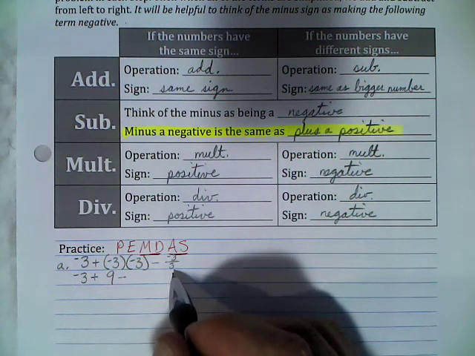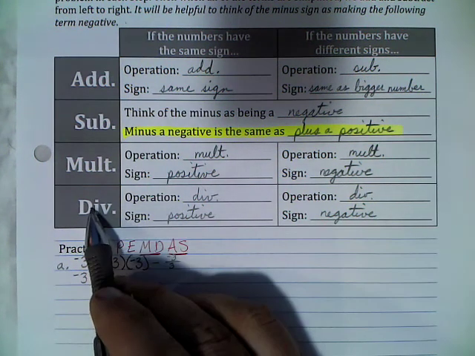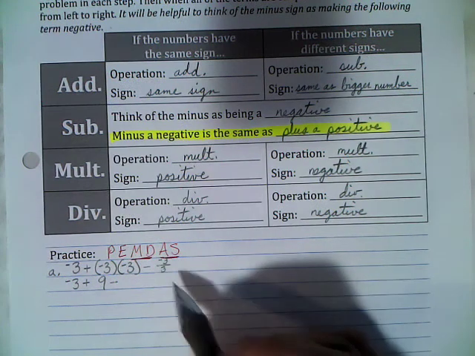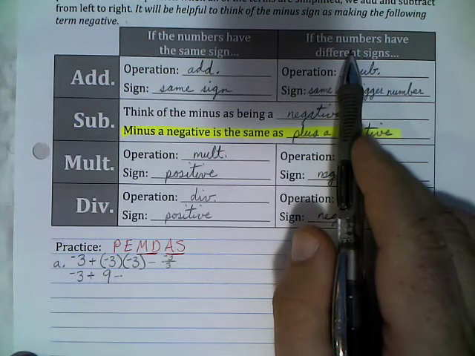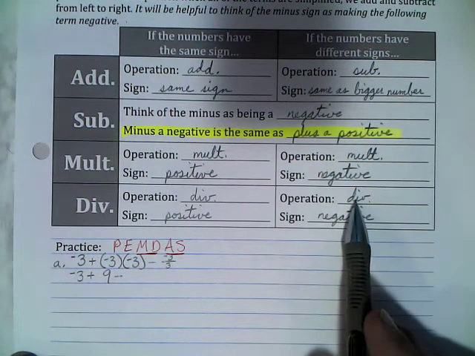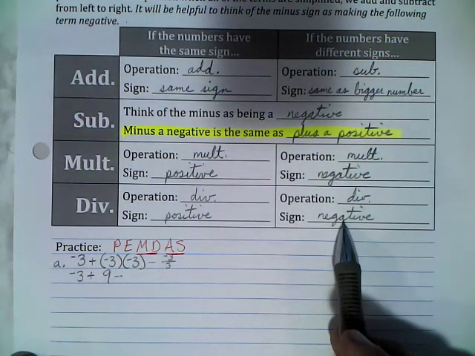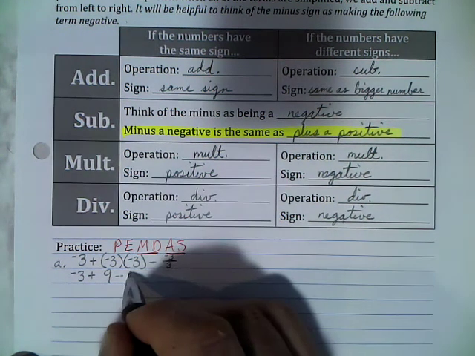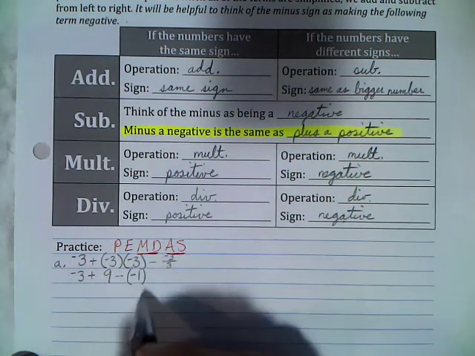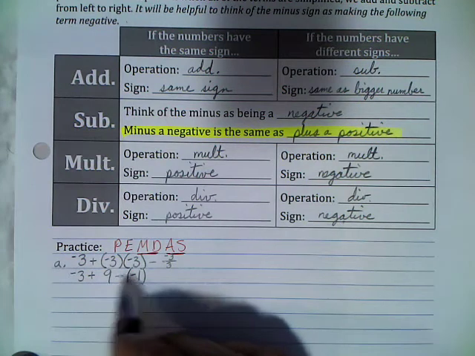So fractions mean division. So I'm dividing, but this is a negative and that's a positive. So I'm dividing, but they have different signs. So therefore we are going to divide, but the answer is going to be a negative. So 3 divided by 3 is 1, and then it'll be a -1. So I'm going to put that -1 in parentheses just to make it clear that that's my minus, that's my negative.